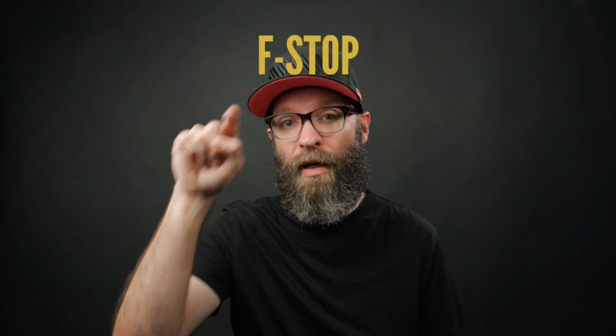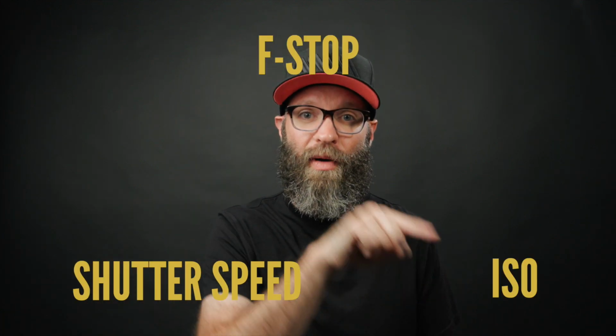You have f-stop, shutter speed, ISO, and they all work together. I remember when I started filming manually on a camera, it was very daunting to figure out all of this stuff. How does f-stop and shutter speed and ISO all work with each other, and how does changing one mess with the other? So what I wanted to do real quick was jump in and give you 3 helpful tips for manually setting your camera.